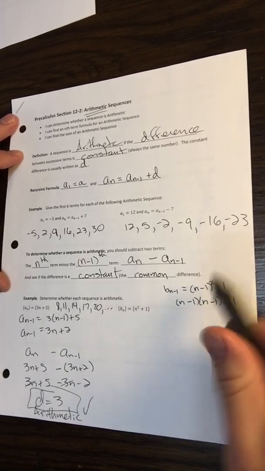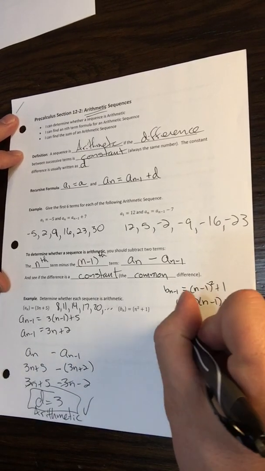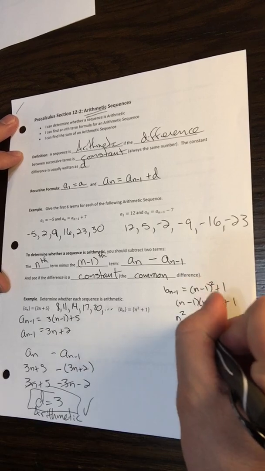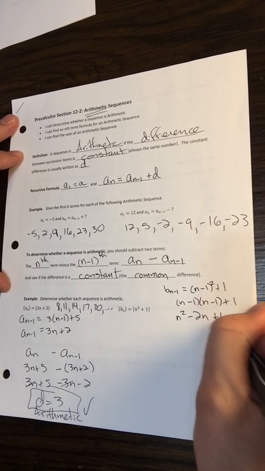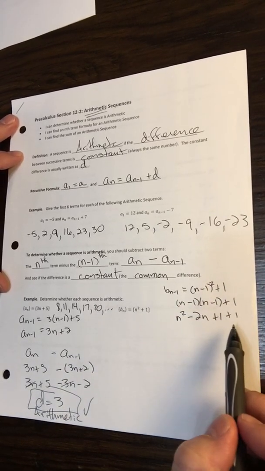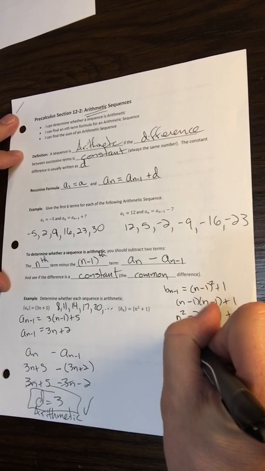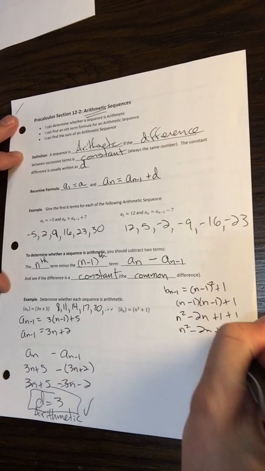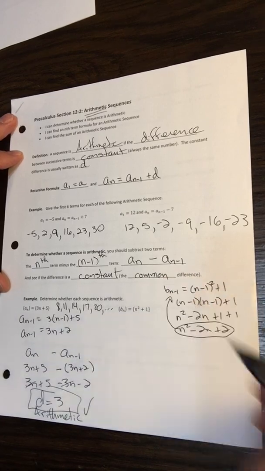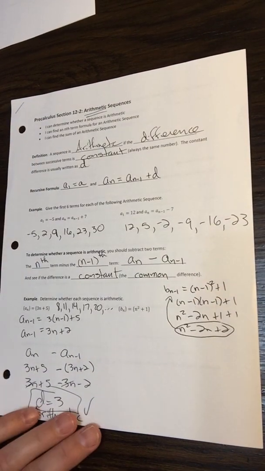I mean, we've done work like this before, right? And we're getting pretty good at this. That's going to be n squared minus n minus another n, and plus 1, and then the plus 1 after. Okay, so I have n squared minus 2n plus 2. That is my a sub n minus 1. Actually, it's b sub n minus 1. Okay, so here I go.